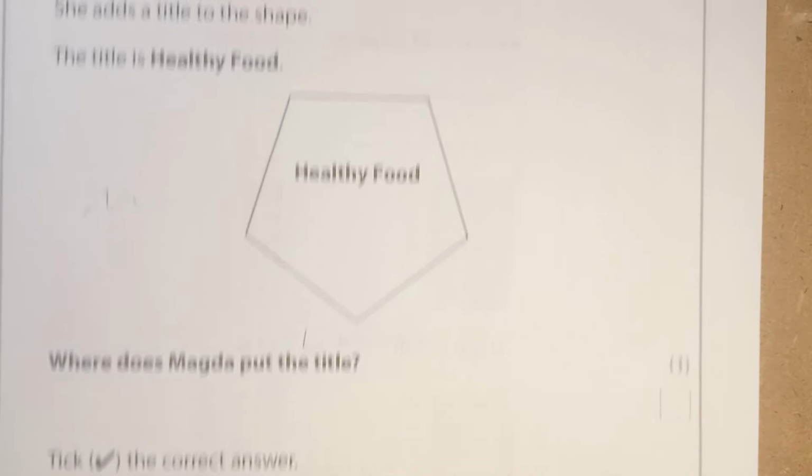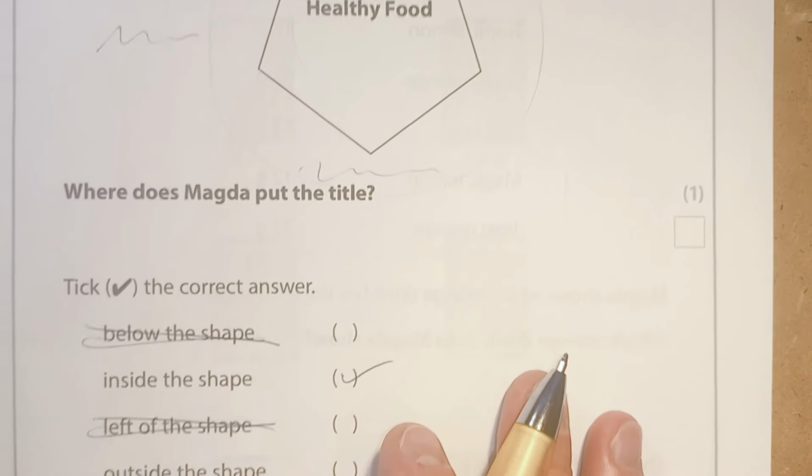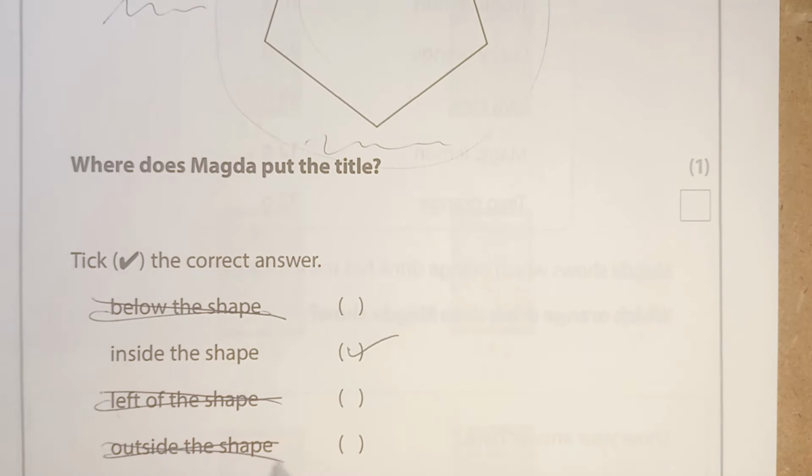Outside the shape, well, that could be anywhere around here, and it's definitely not on the outside, it's on the inside. So we can cross that one out. We're left with this one. Okay, you don't need to cross all the wrong ones out, but I find it helpful as a check and just to give yourself the confidence that what you're doing is right.